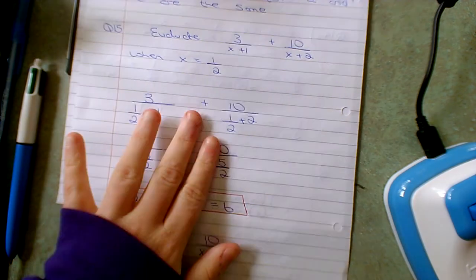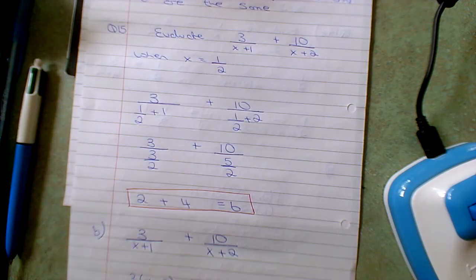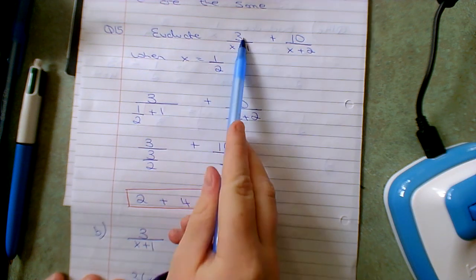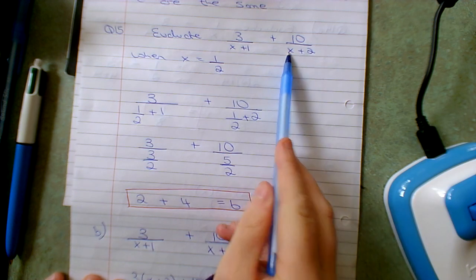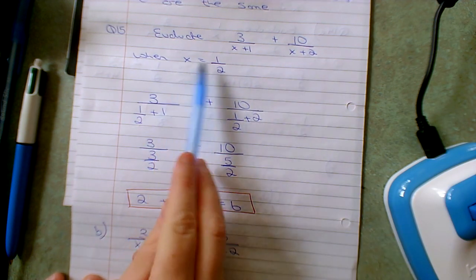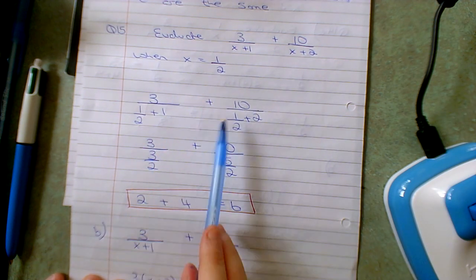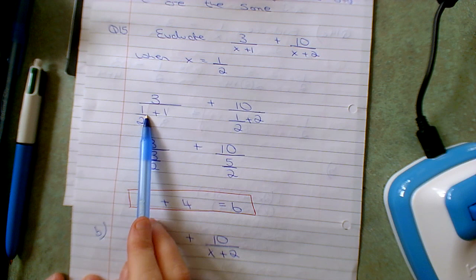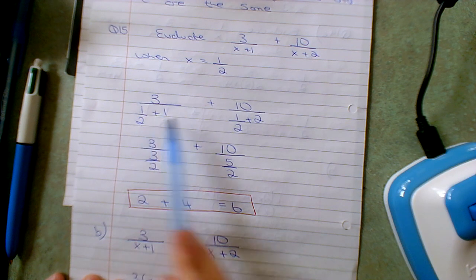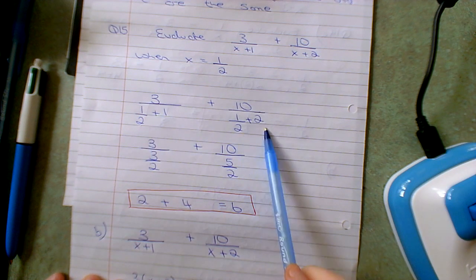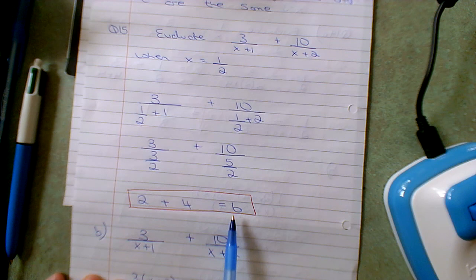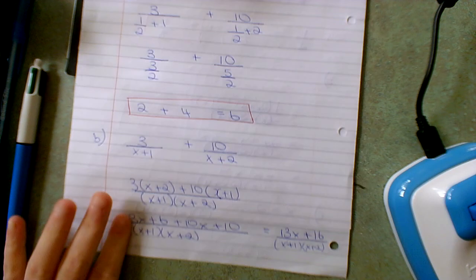The final question that you had to do then was question 15. So it says evaluate 3 over x plus 1 plus 10 over x plus 2 when x is equal to a half. So here once again, wherever I see x, I'm putting in a half. So it's 3 over a half plus 1 plus 10 over a half plus 2, and I get my answer as 6 down here.